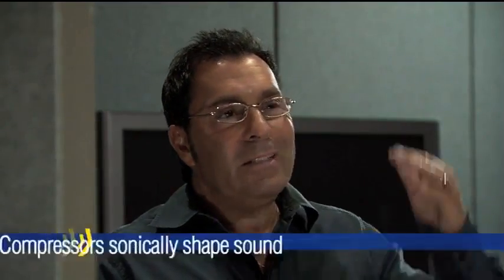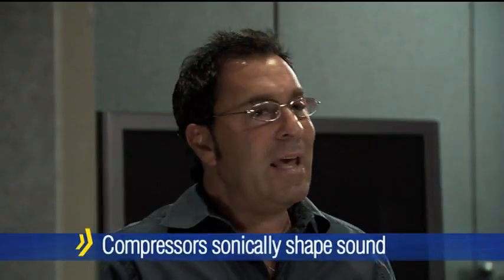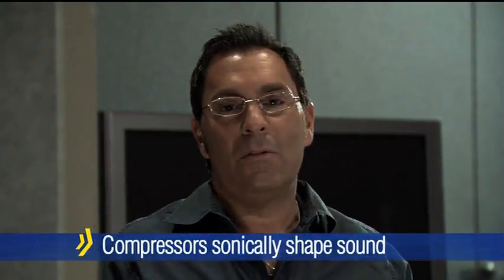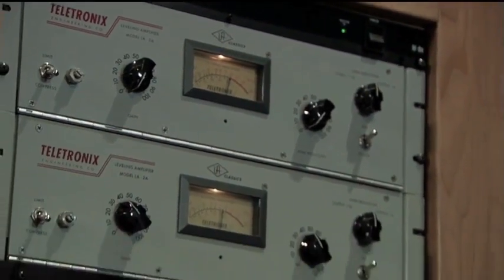One byproduct, though, or one thing that happens when you send your signal, your vocal or your guitar through a compressor limiter, is it not only levels the sound, but it tends to sonically shape it. In addition to that, there are so many different types of compressor limiters that depending on which kind you select, it also sonically shapes the sound.